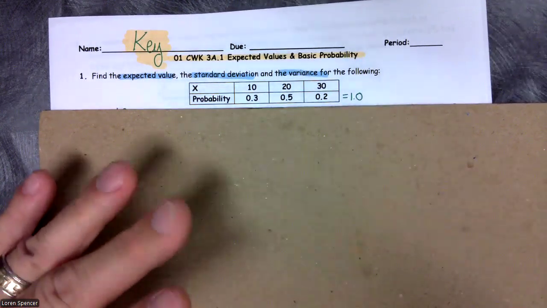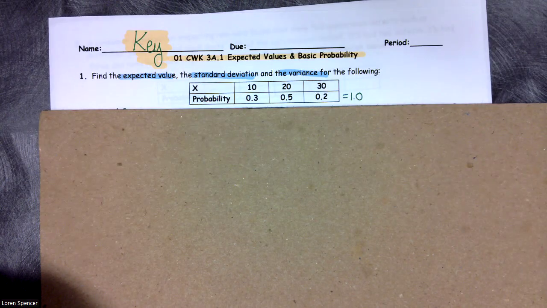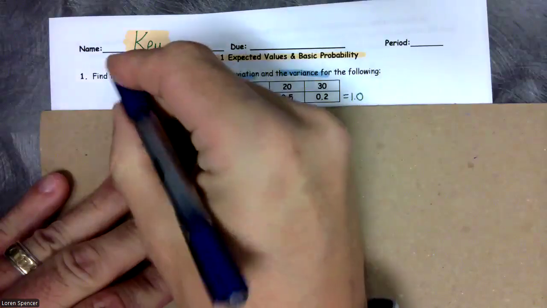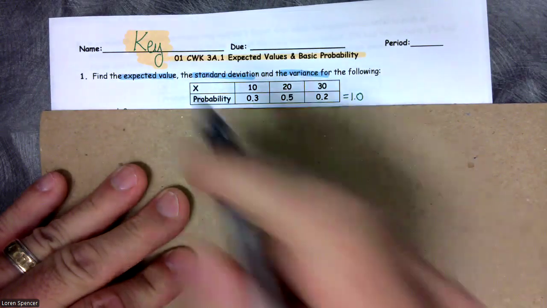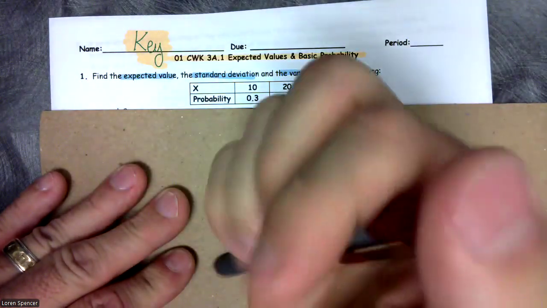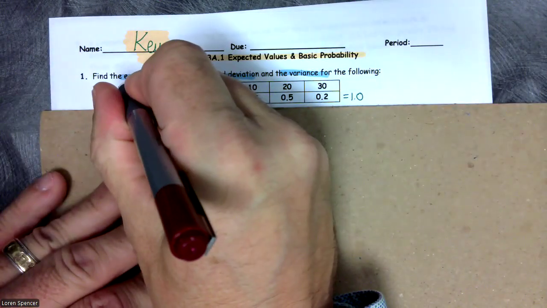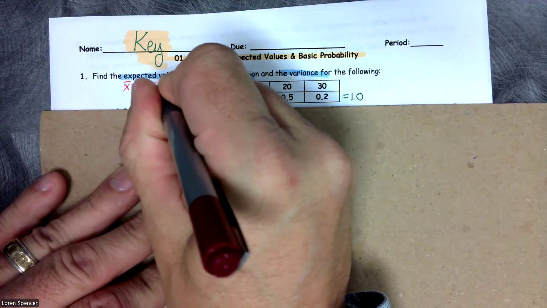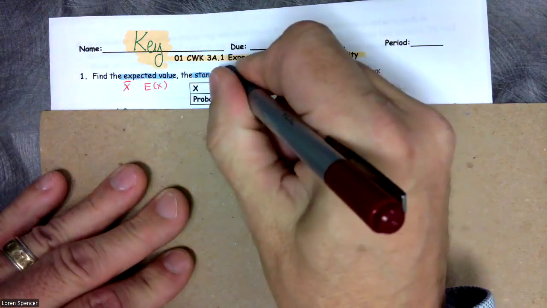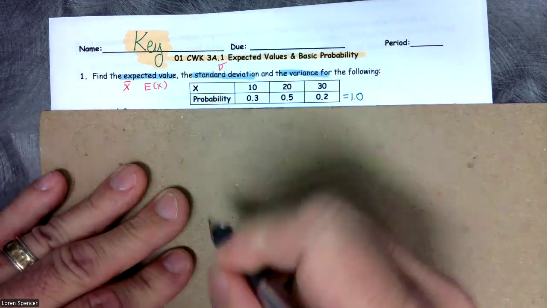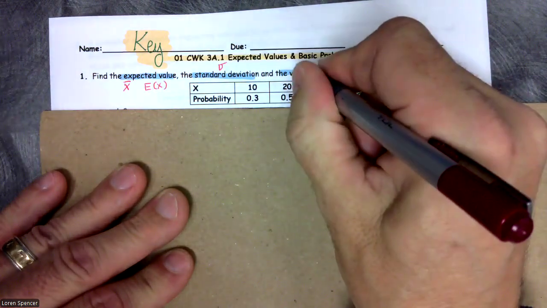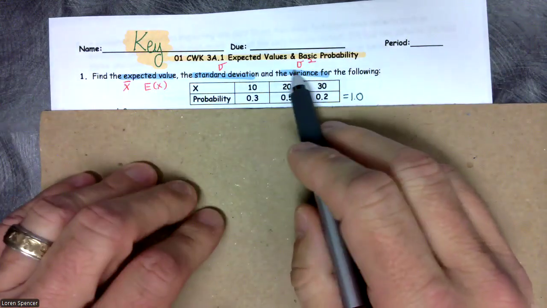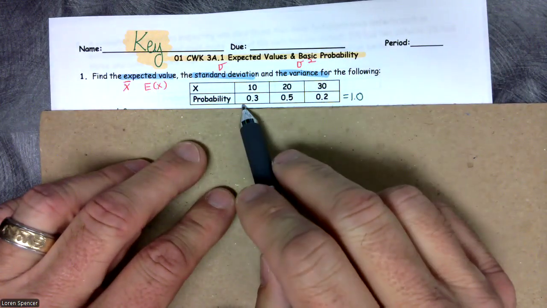It says, find the expected value, the standard deviation, and the variance. First off, the expected value has a couple ways to express it. It might look like find the X bar, which is the average, or it might say E of X, which is expected value. Standard deviation looks like that. And variance is just the standard deviation squared, so taking this and raising it to the second power.